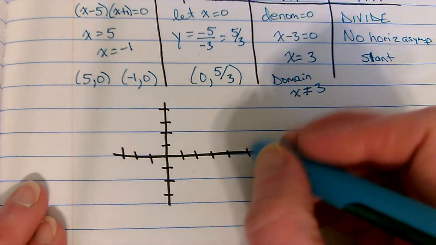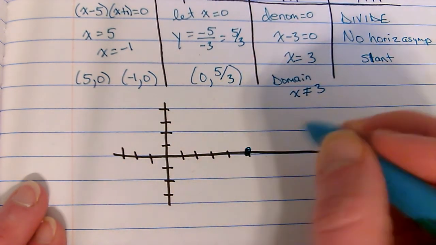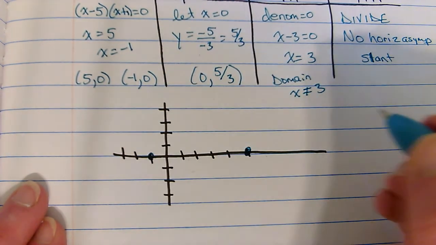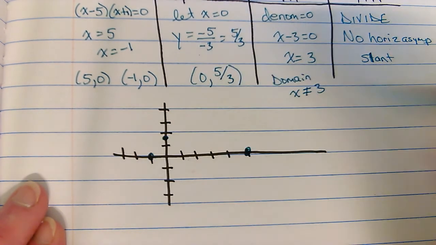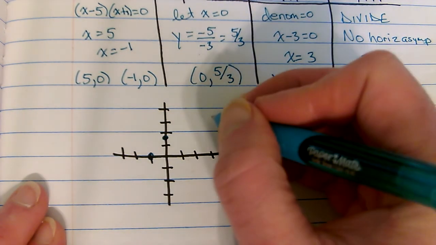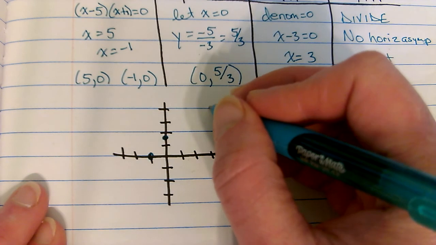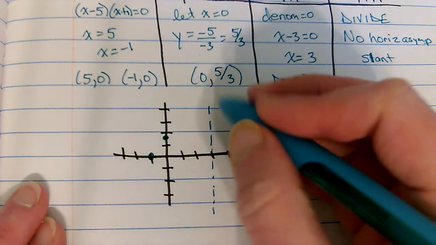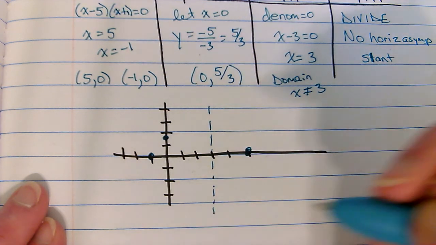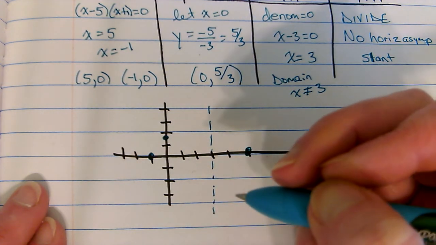Alright, so 1, 2, 3, 4, 5. I've got an x-intercept here. I got another one here. 5/3. That's almost at a 2. Vertical asymptote is at 3. So it's still a strict vertical asymptote. It's not going to cross that.